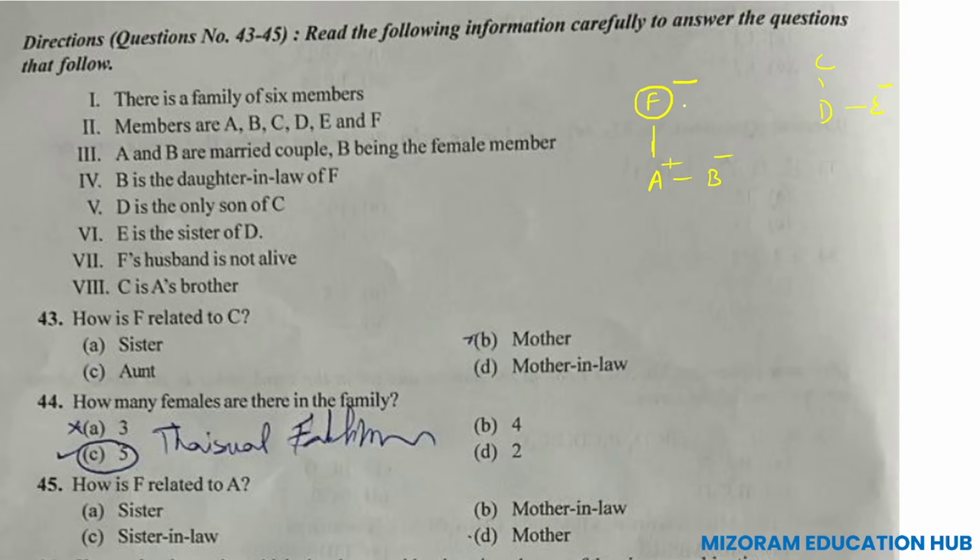C is A's brother. And D is only son of C. So the 6 members are arranged. How is F related to C?